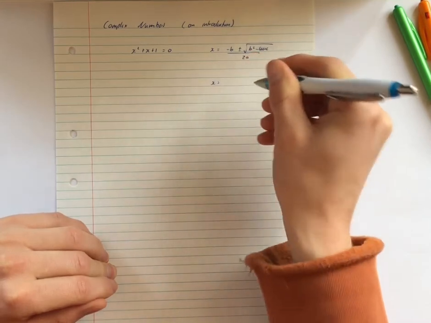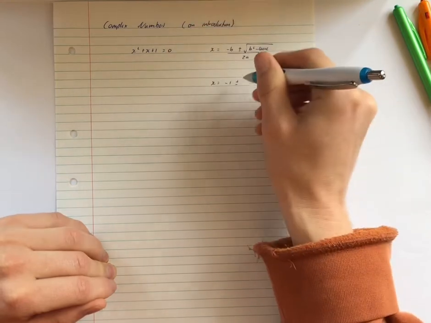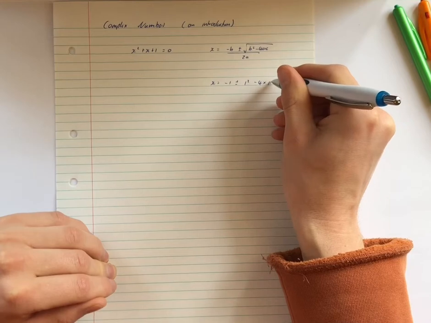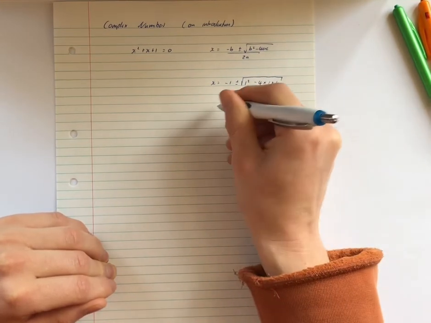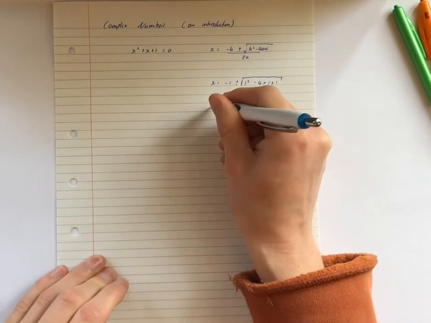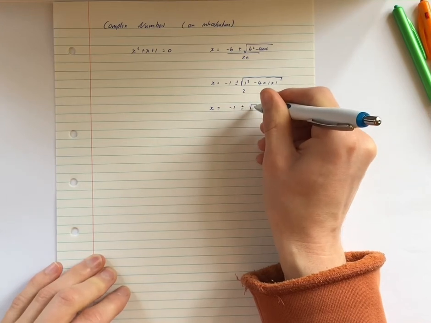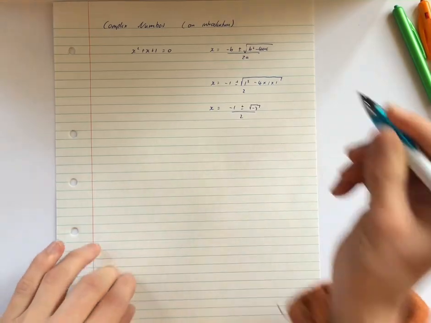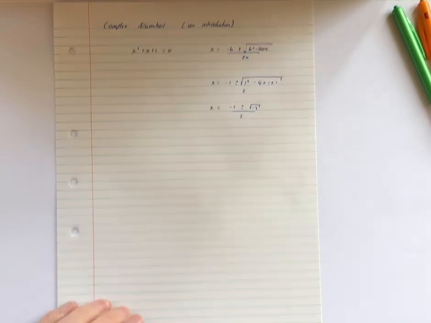So x would be negative 1 plus or minus the square root of 1 squared minus 4 times a times c, so times 1 times 1. And that's all square rooted, and this is all over 2a, so all over 2 times 1. So this would come all the way down to being negative 1 plus or minus the square root of negative 3, all over 2. Now it's the square root of negative 3 that you're probably kind of accustomed to, and you would just say, well, there are no real roots.